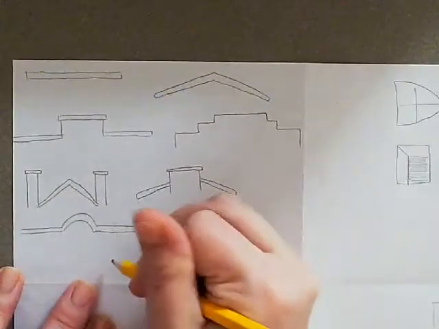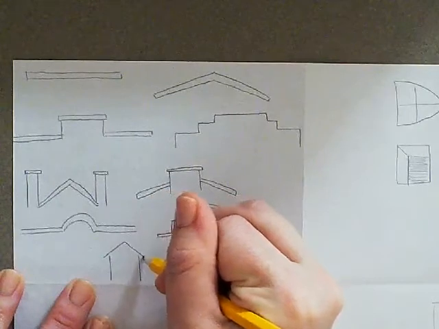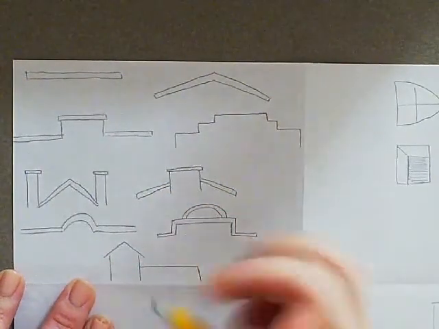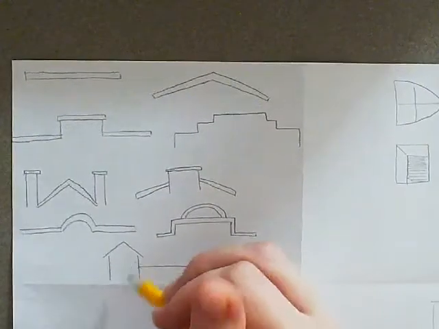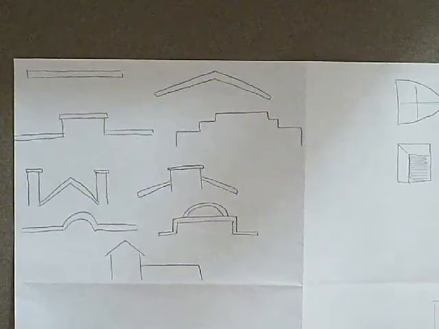All right, last one. This could be like a clock tower or a church. So it's just like this, and this is the top. This would continue if you had another building. But just a tower with a peaked roof and then a flat on the side. And then that's the last one for the roof lines.